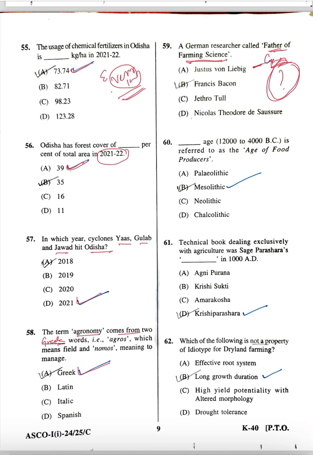Then dash age is referred to as the age of food producers. So it is Mesolithic. Then the technical book dealing exclusively with agriculture was by Sage Parasara in 1000 AD, that is Krishi Parasara, which deals exclusively with agriculture.